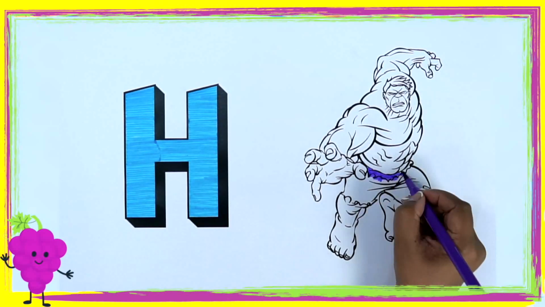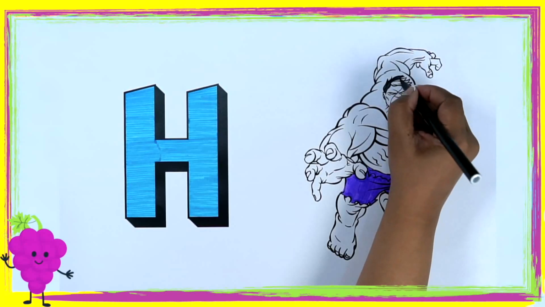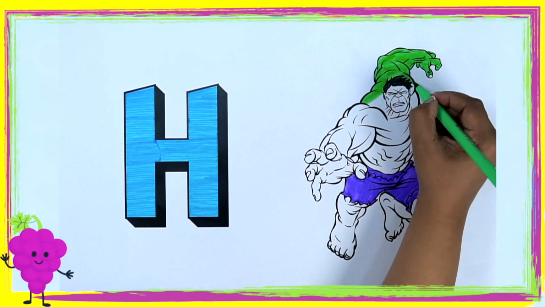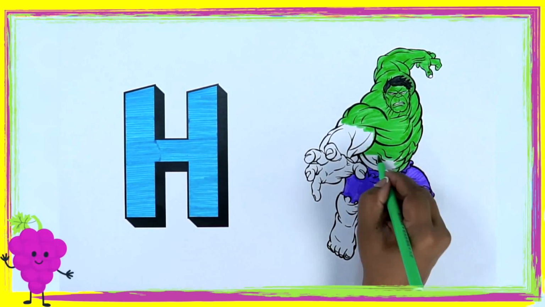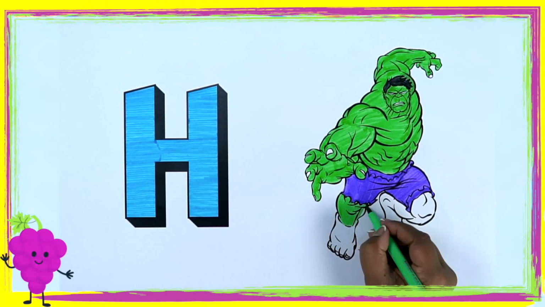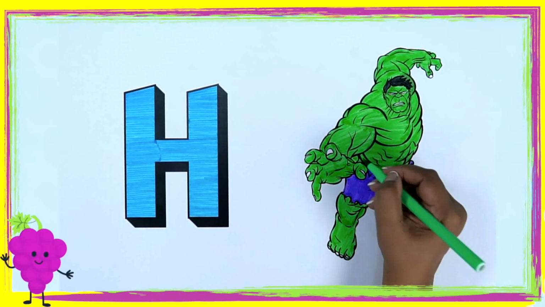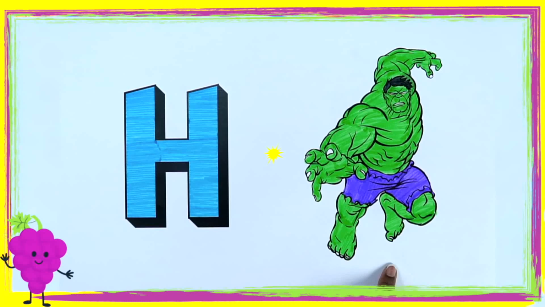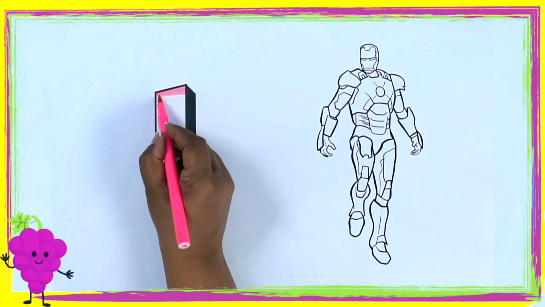H. Let's color the mutant. H for Hulk. This is Hulk. Let's color the alphabet I and learn what mutant comes from it.